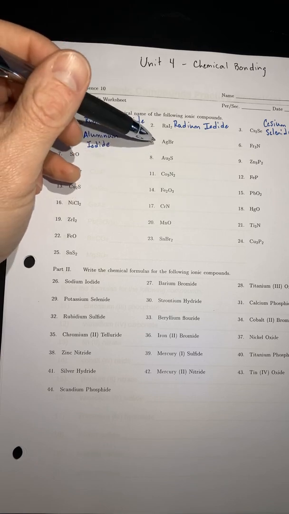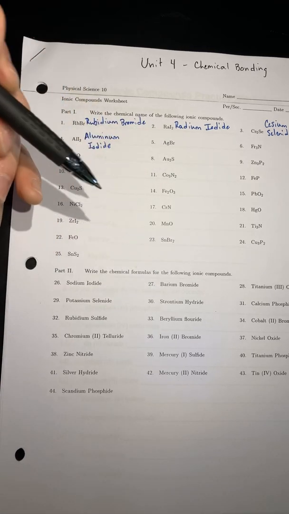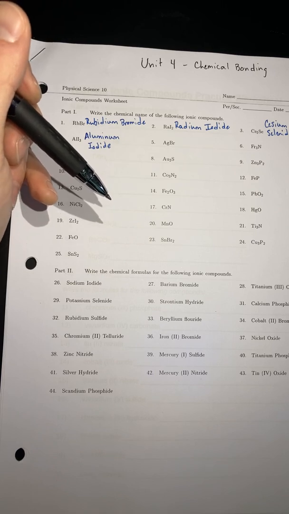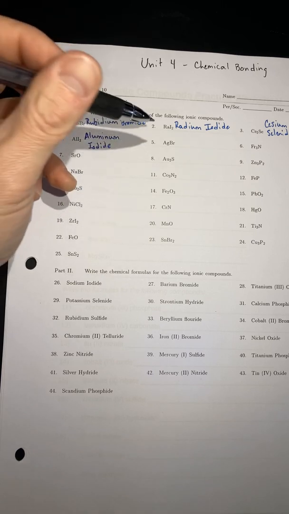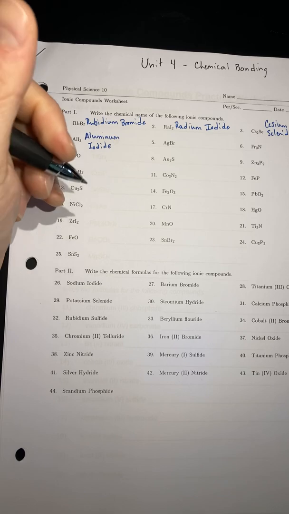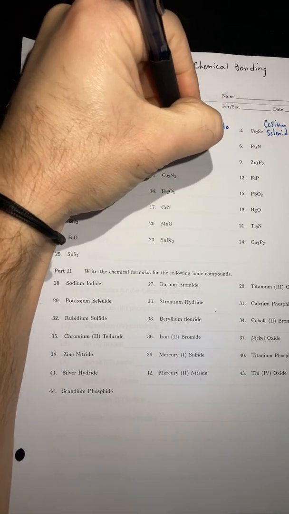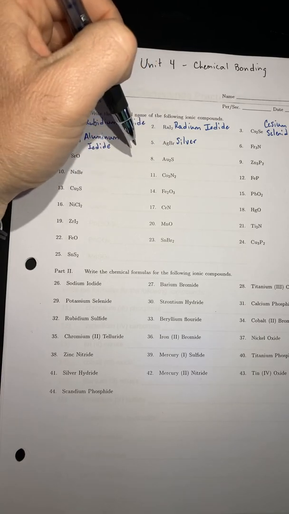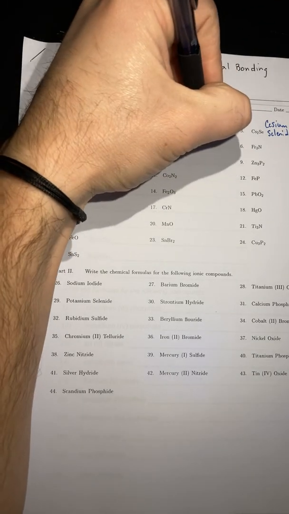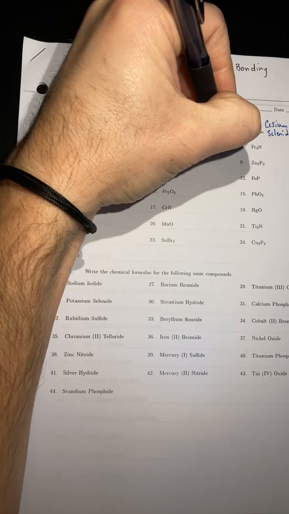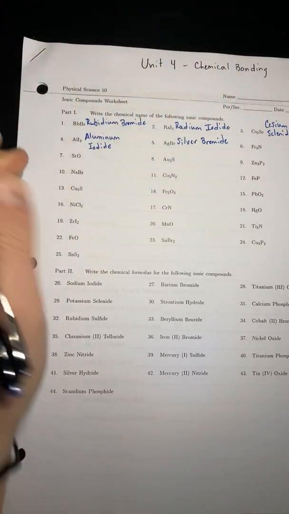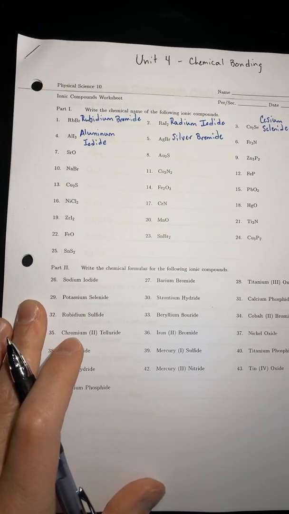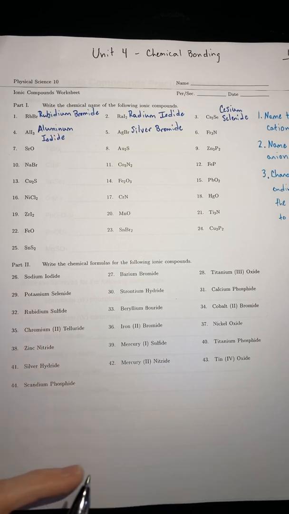Okay. We'll do one more and then we're going to go down to the bottom. What's Ag? Silver. And what is Br? Bromine, which becomes bromide. And that's it.